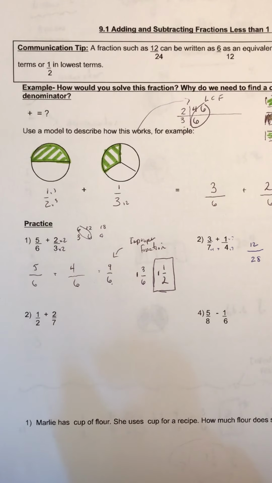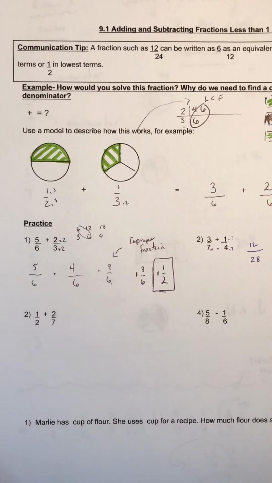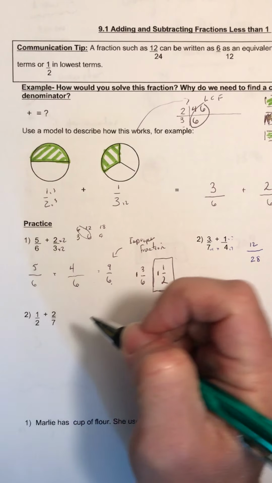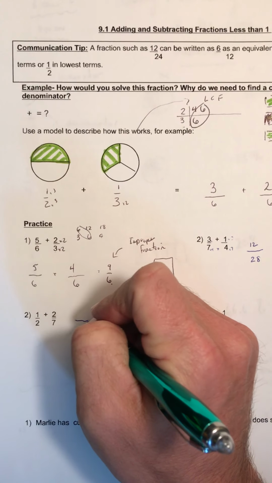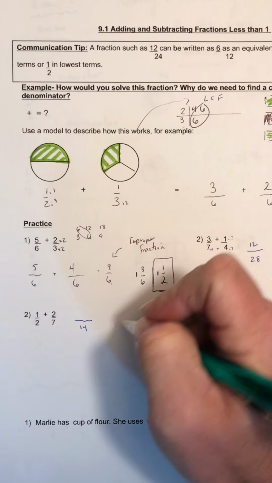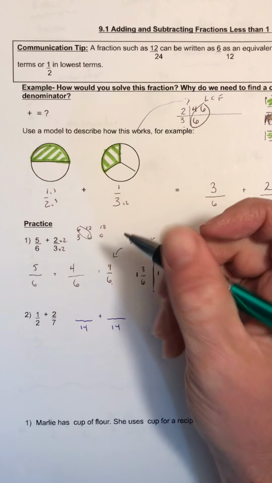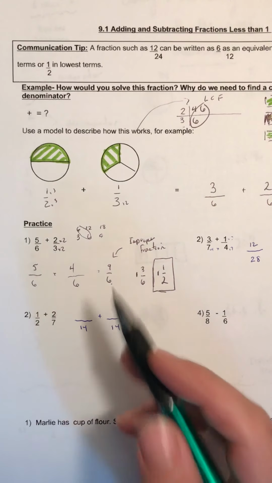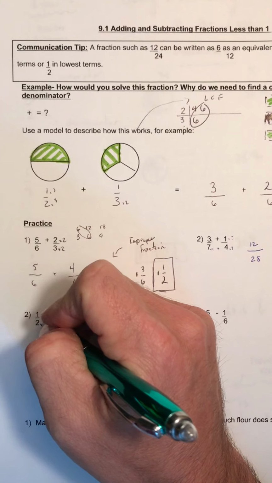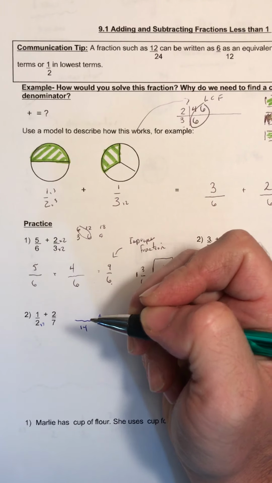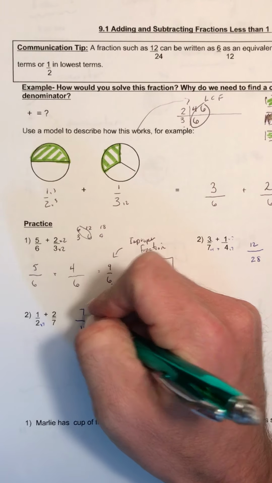So we have 1/2 plus 2/7. I'm going to go ahead and do the same thing again. All right? So we're going to have 2 times 7 is 14. Okay, that's going to be the lowest common denominator for both. So here, lowest common denominator. Put our sign in. What do we have to do to 2 to get to 14? We're going to go times 7. Okay, and then 1 times 7. That's going to be 7.